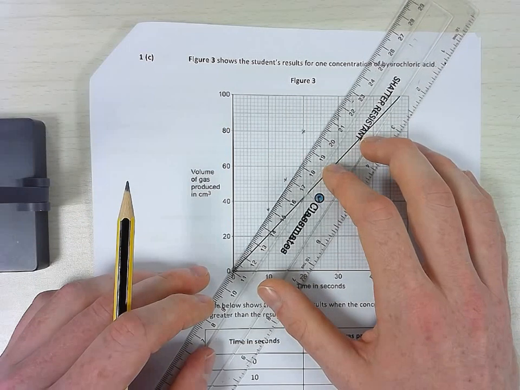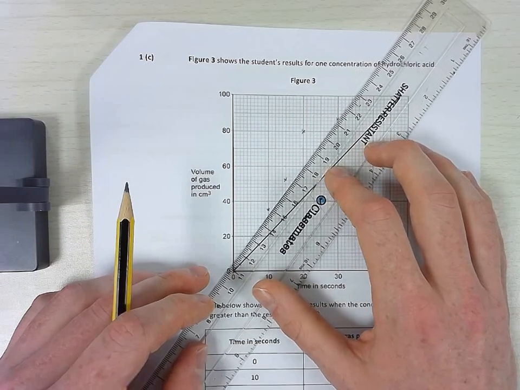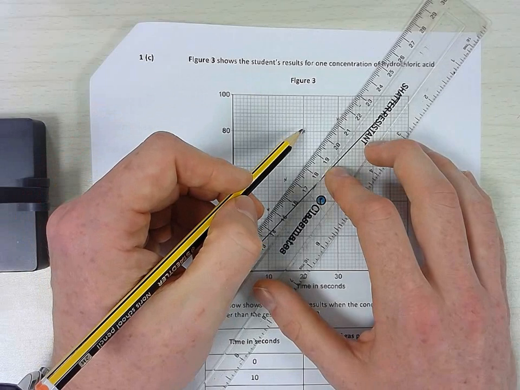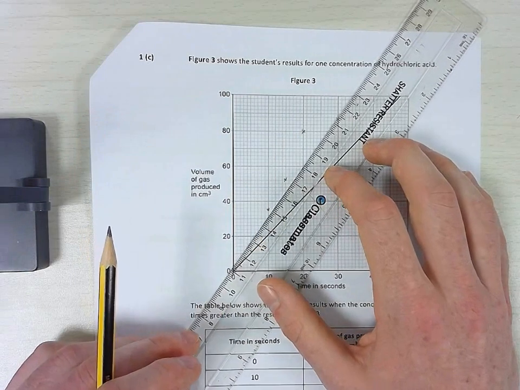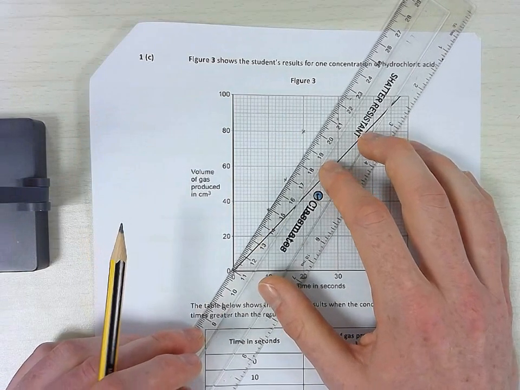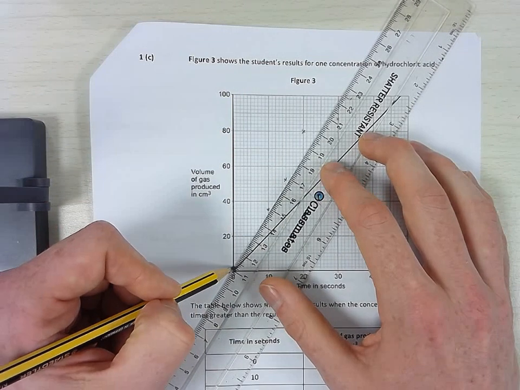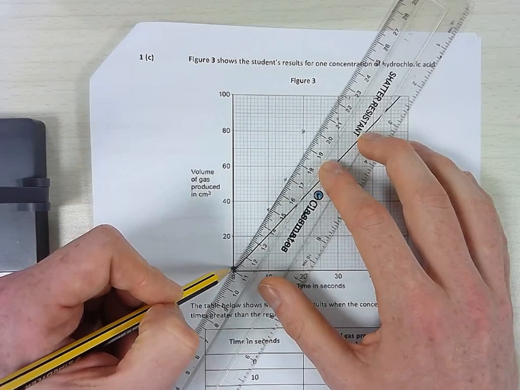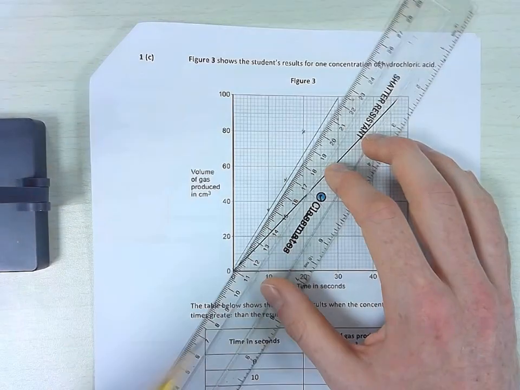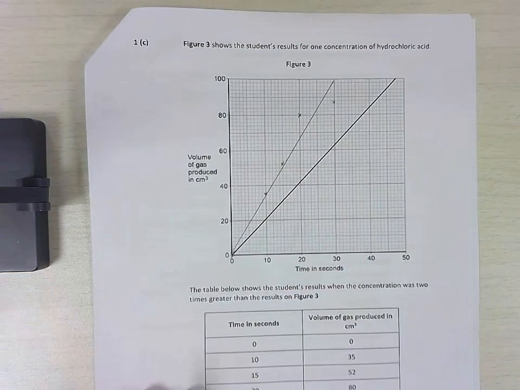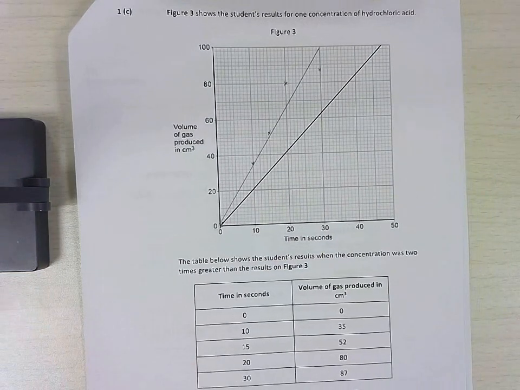We also could have tried to draw it a bit like this so that that point comes out as an anomaly, but I think it makes more sense to draw it so that our line of best fit goes between those 2 points near the top. So something like that. And that would get you the 3rd mark.